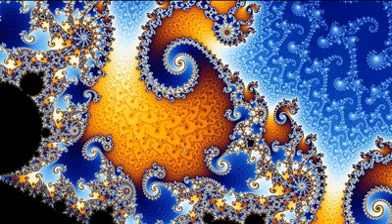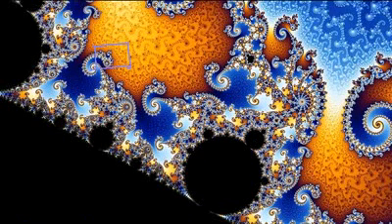It's immensely complex. In fact, you can keep zooming in on the Mandelbrot set at any point, and it becomes infinitely complex, and you can explore it indefinitely. But the true beauty of it is that all of this can be described by one almost shockingly simple equation, and that's this.